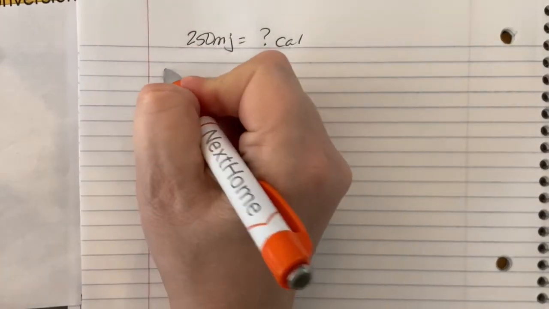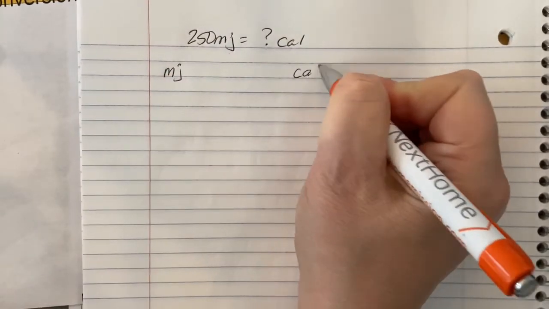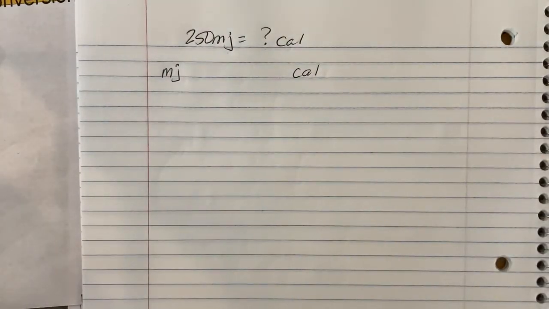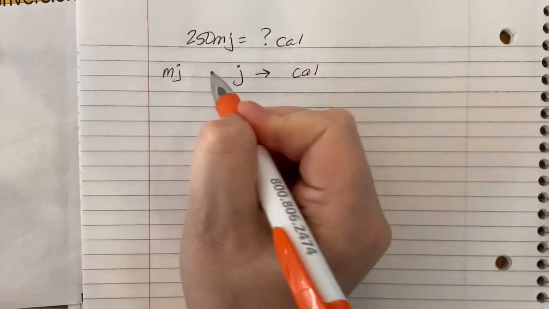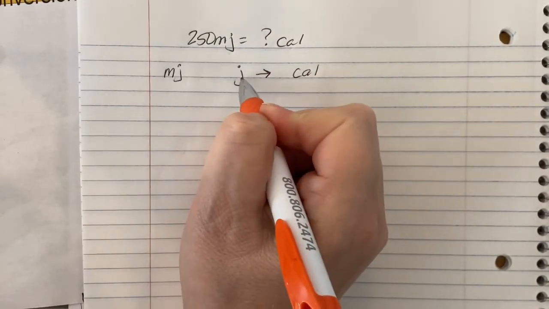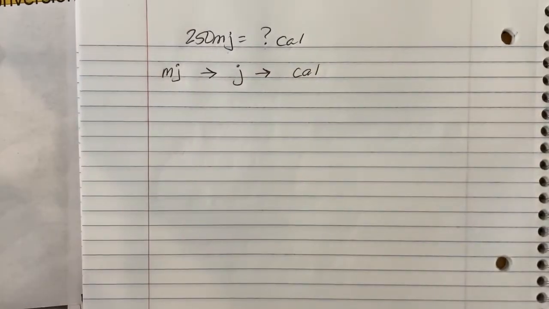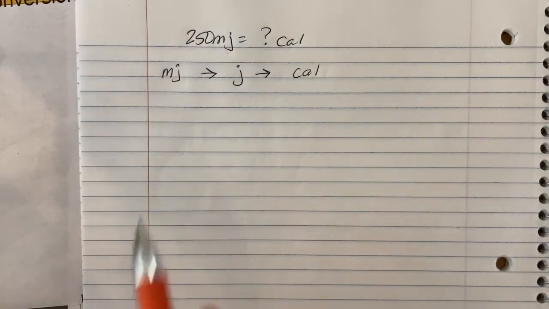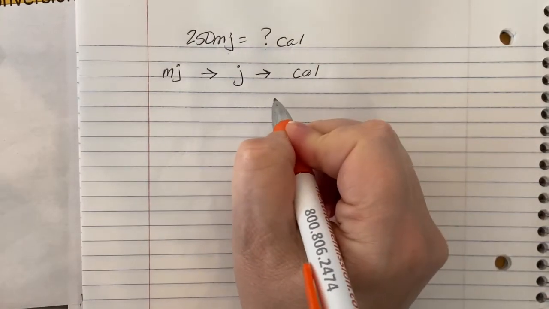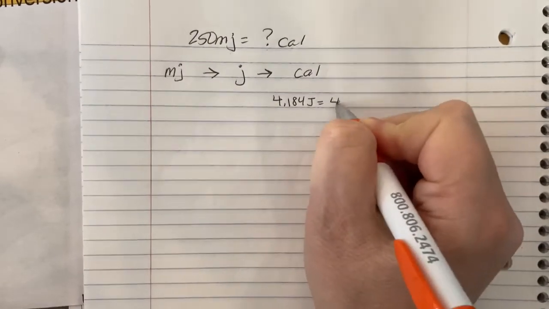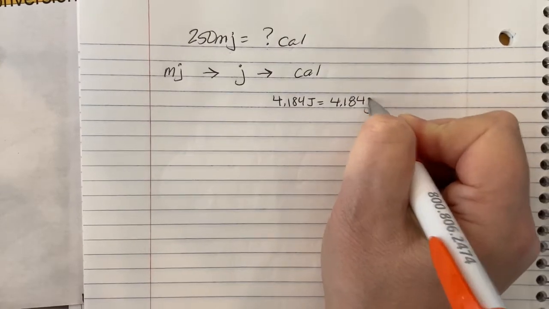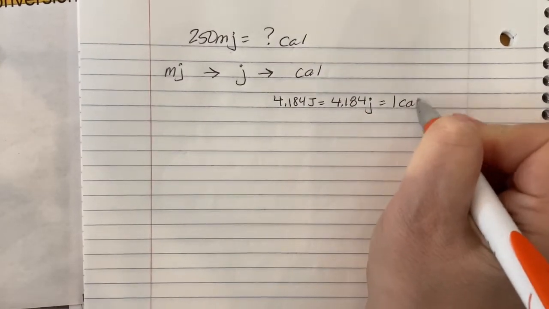Step 2 is figure out our pathway. How did we go from millijoules to calories? When I look at my conversion sheet, I don't see any millijoules to calories, but I do see joules to calories. And that reminds me that in metric, I could go from millijoules to the base unit of joules, no problem. So that would be my other conversion, millijoules to joules and then joules to calories. Joules to calories, I get right off the conversion sheet: 4.184 joules equals, and you could write it either way, 4.184, capital or lowercase, equals 1 calorie.